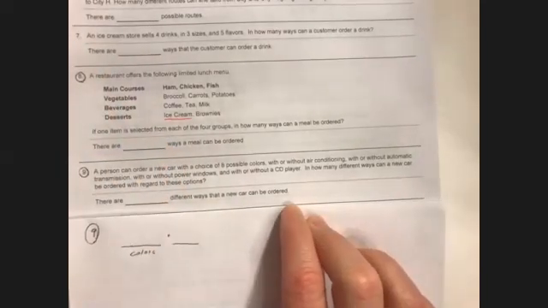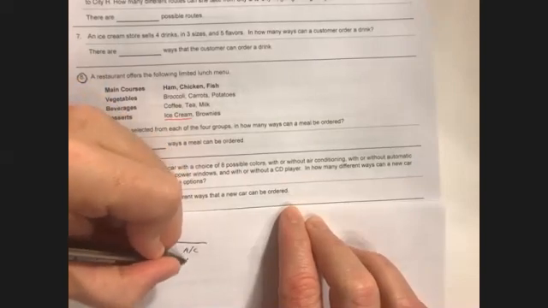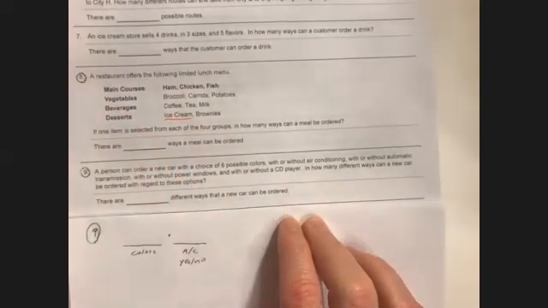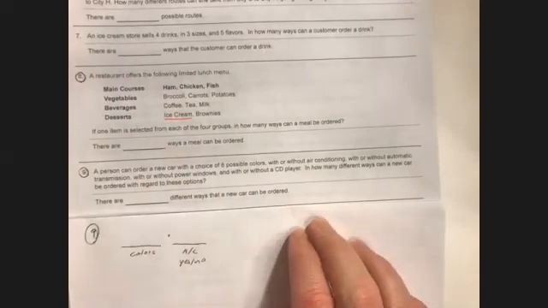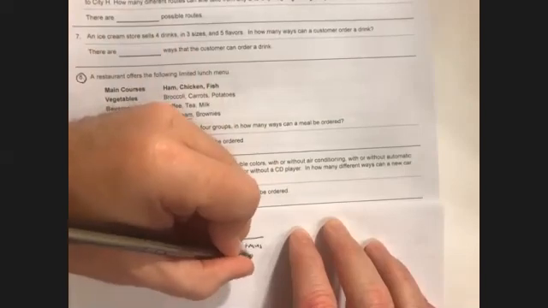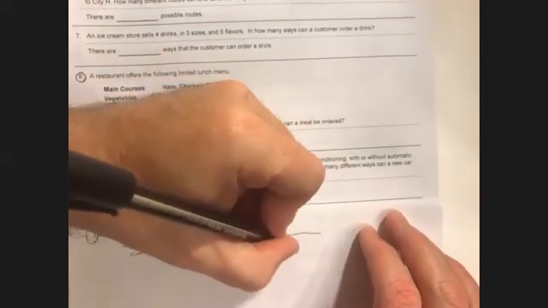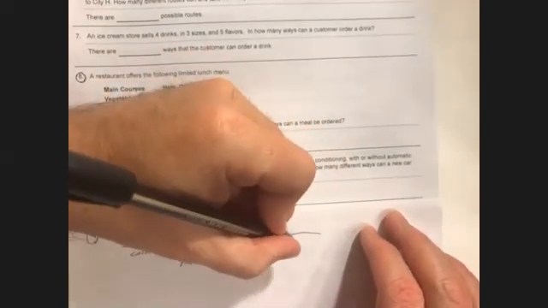With or without AC. So here's what I'm going to do. AC, yes or no. With or without automatic transmission. Automatic transmission. Yes or no. These are my only options here. With or without power windows. With windows.